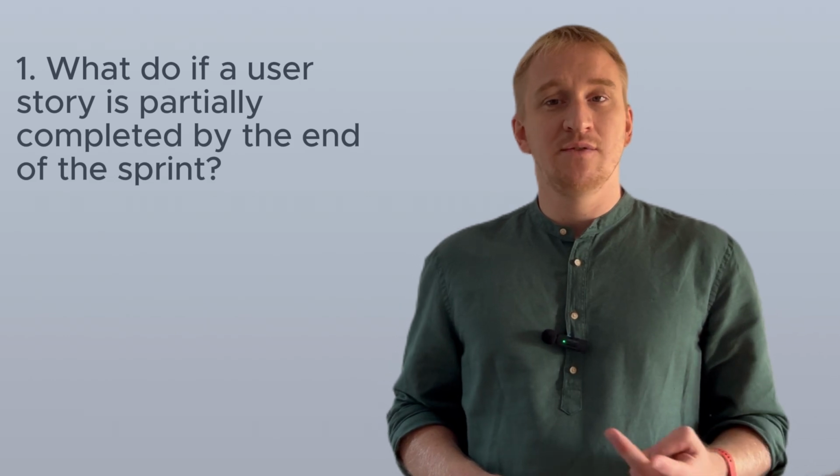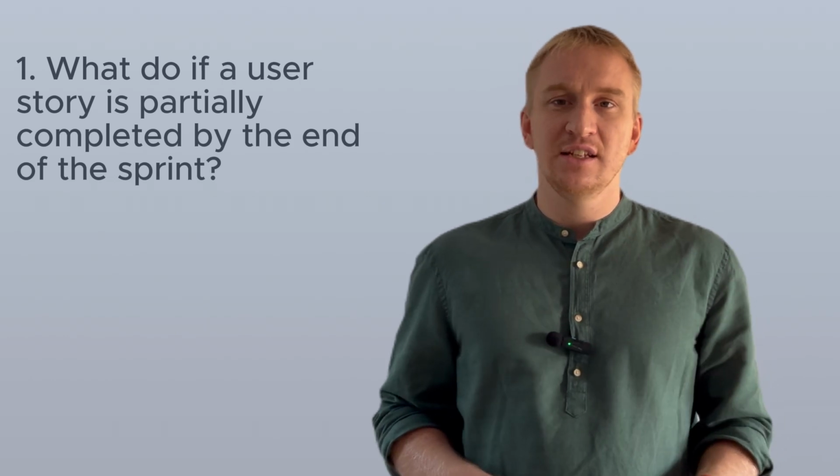If you want to track team velocity, you can just separate the uncompleted part into a new ticket and add it to a new sprint. And then just close the original ticket with the completed scope of work.